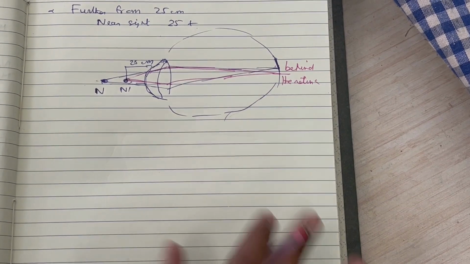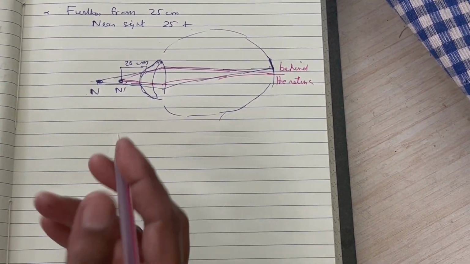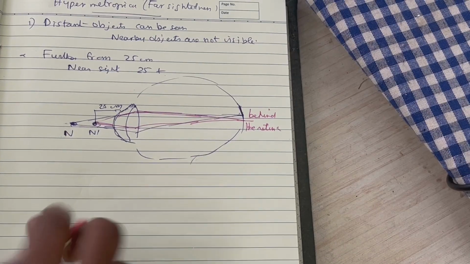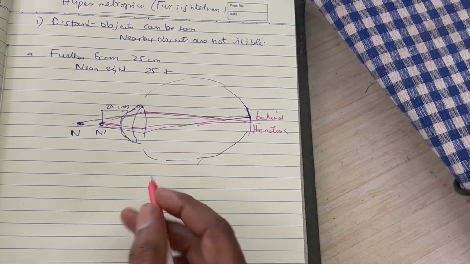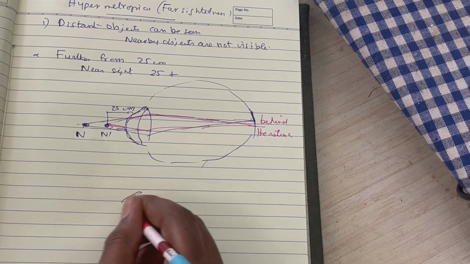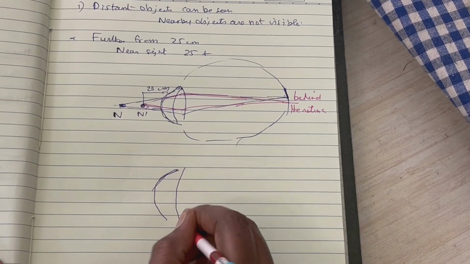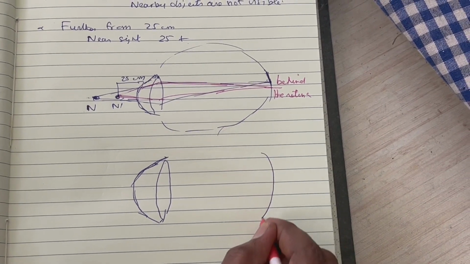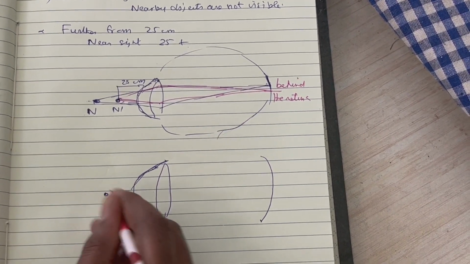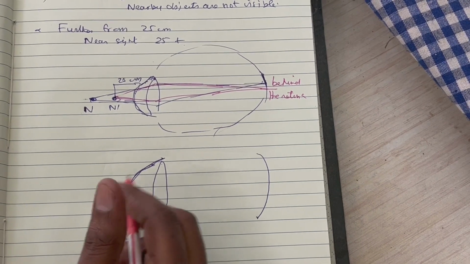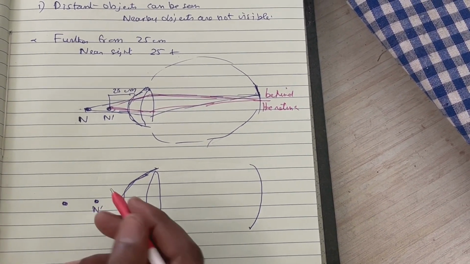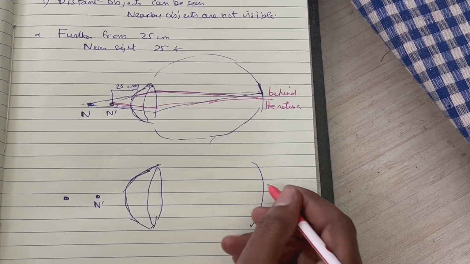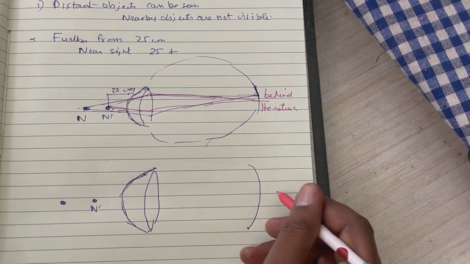Now how can we rectify this particular condition? That's what we are looking at. So let's look at how we can rectify this particular condition. So this should have been the normal distance of near vision. So this is a new near vision, and obviously the rays emanating from here, the focus is behind the retina.